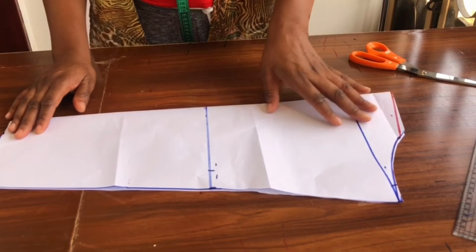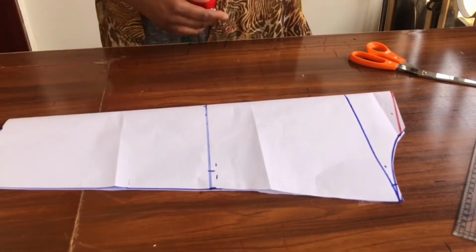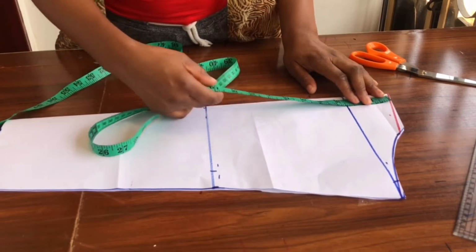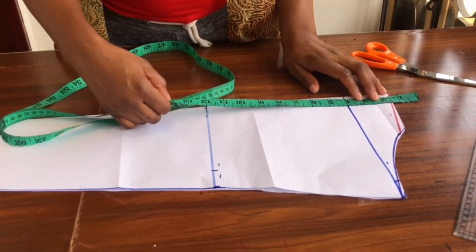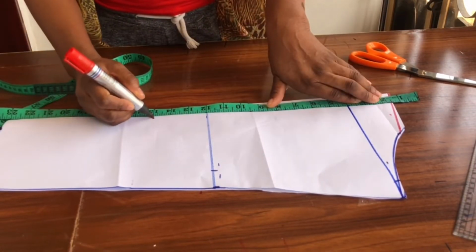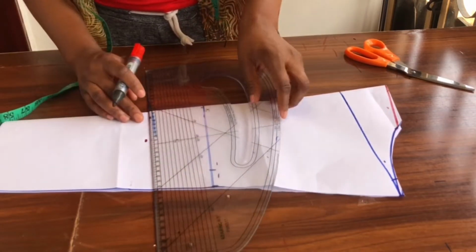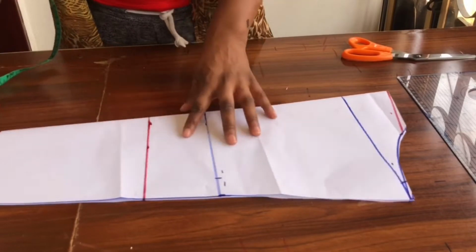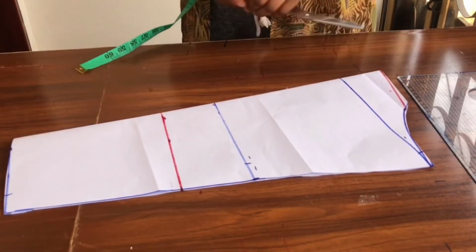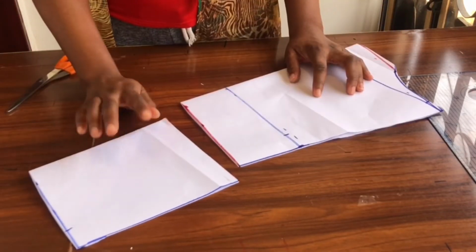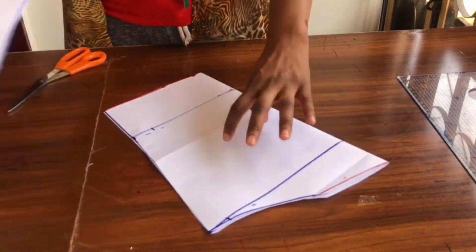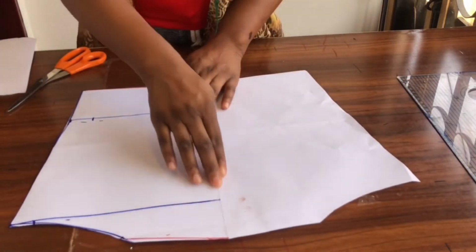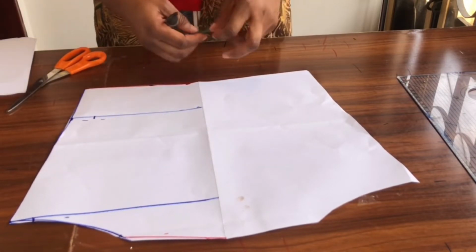To get the lower part of the sleeve, I'll be using 15 inches for that. So the lower part, the balloon sleeve will be 15 inches. So I'll deduct the 1.5 I cut out earlier, and I'll take the 15 inches here, and I'll just rule it out. So I'll cut through it. I'll be cutting this out. So this part will be the lower sleeve, and I'll be doing a slashing and spread method for this part to achieve our balloon sleeve.